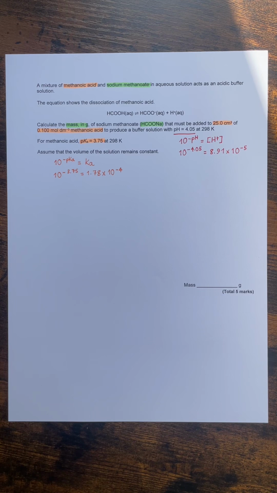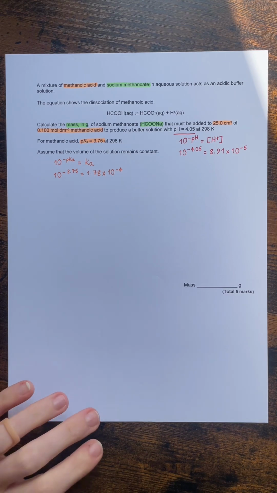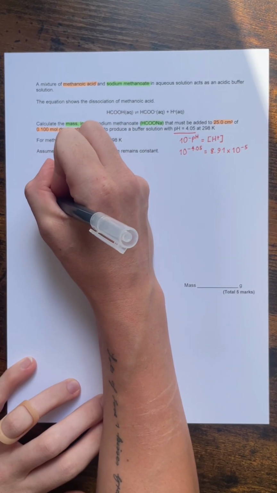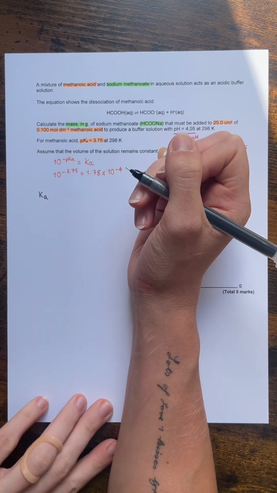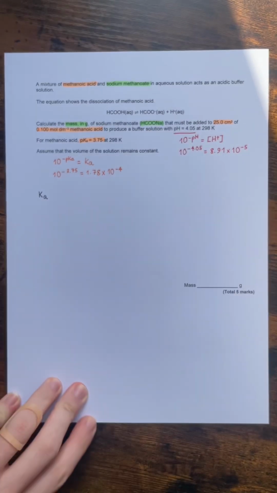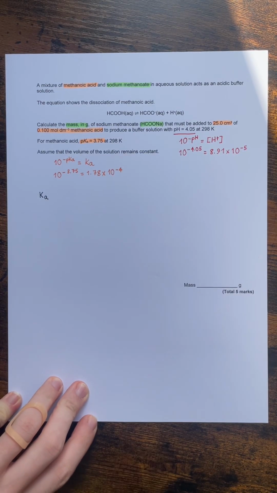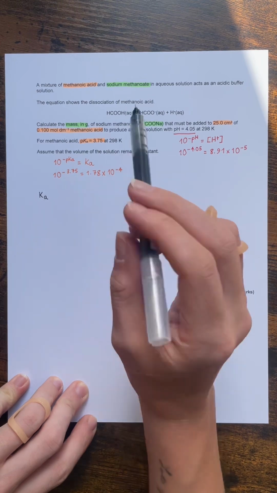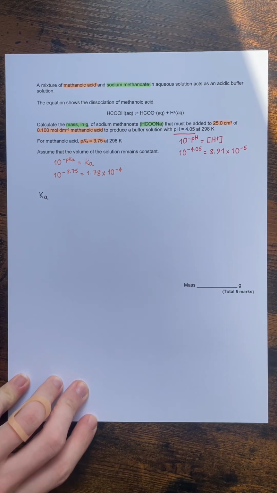Okay. And then the third thing that I would do when we're thinking about a buffer question is write out a Ka expression. Now, if we know what the weak acid and salt is, I'd always write a specific equation. So rather than using H plus A minus over HA or H plus X minus over HX, let's do it properly. And we've been given the species that we need in the dissociation equation.